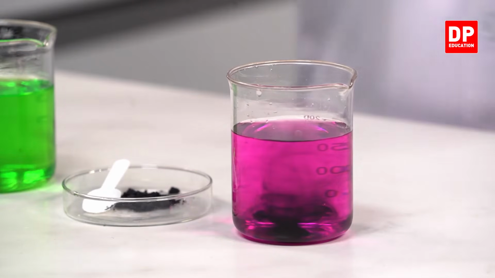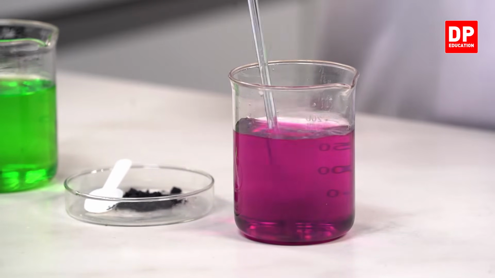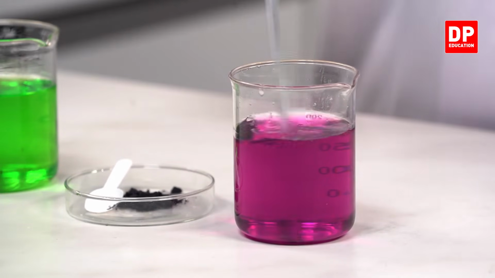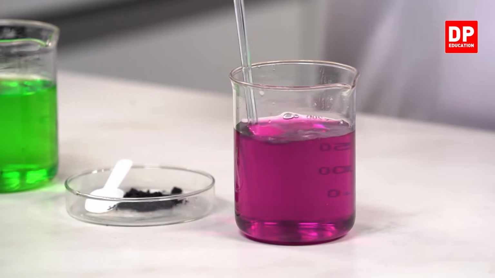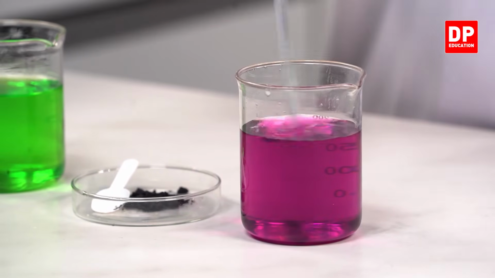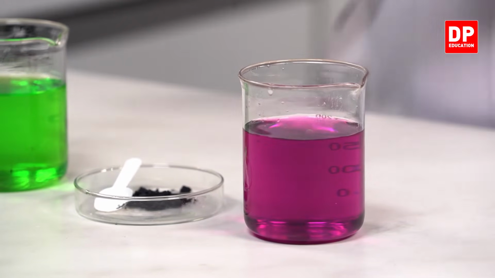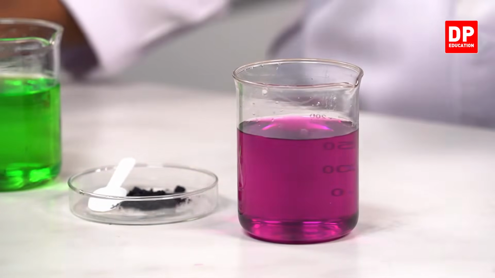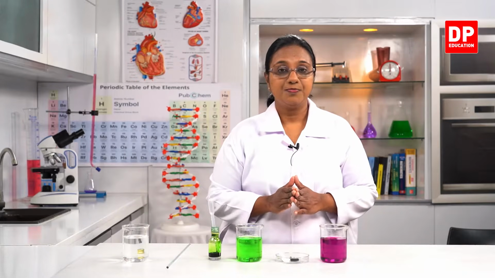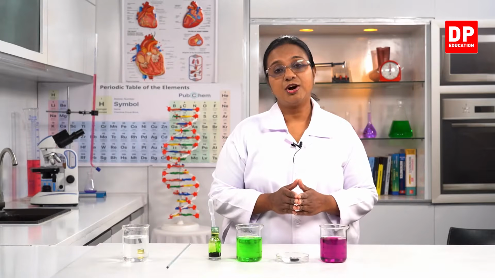But what happens if we mix the solution? Again you can see the intensity of color increasing, that is the solution becoming darker and darker. Why? More potassium permanganate is mixing with water. So now we have the potassium permanganate completely dissolved in water. And you can see the purple color spread throughout the solution clearly. So this also again confirms the discontinuous nature of matter.